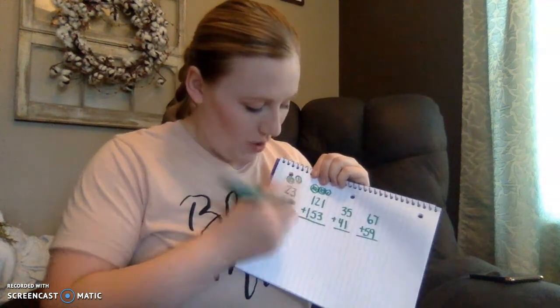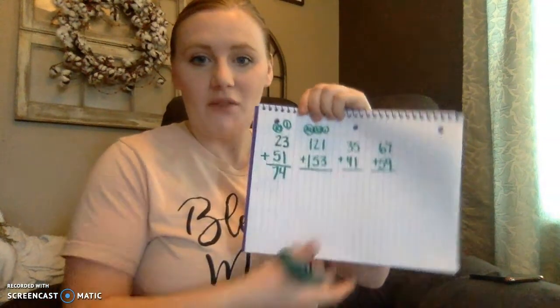2 plus 5, which is really saying 2 sets of 10. So it's 10, 20. 5 sets of 10. So it's 5, 10, 15, 20... 10, 20, 30, 40, 50. So it's really saying 20 plus 50. 2 plus 5 is 7, and 20 plus 50 is 70. So the answer is 74. So that's what you do.